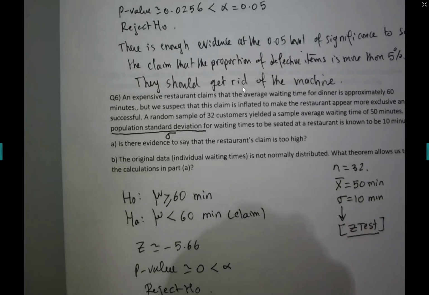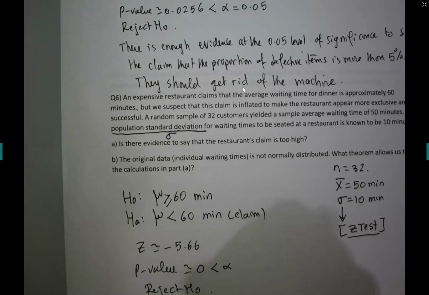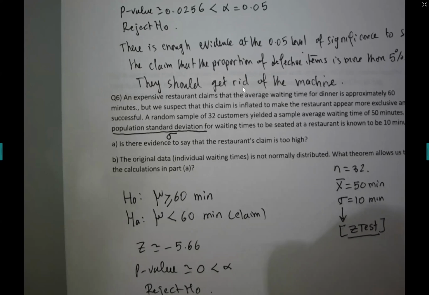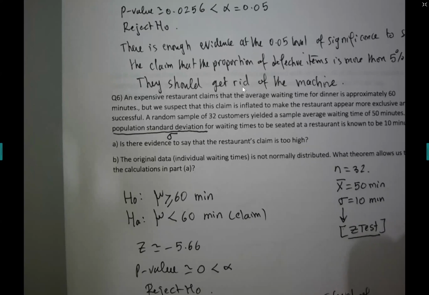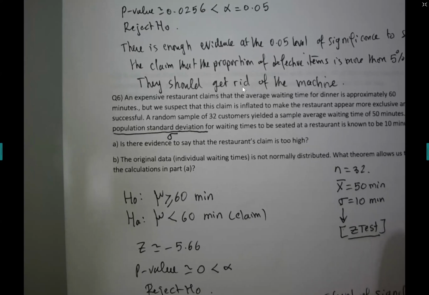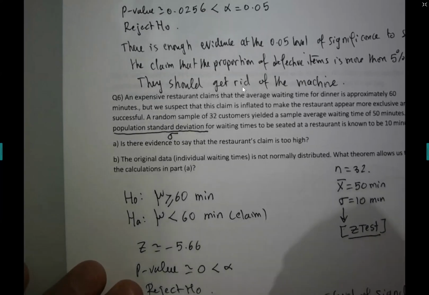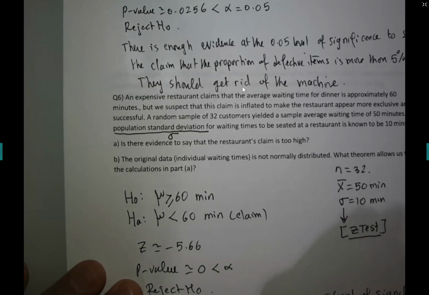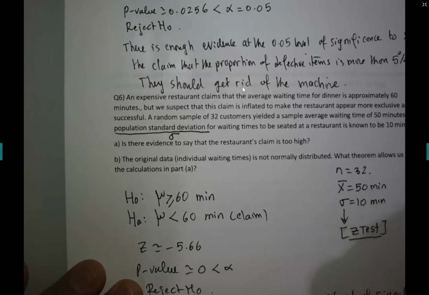There is enough evidence at the 0.05 level of significance to support the claim that the restaurant's claim is too high.